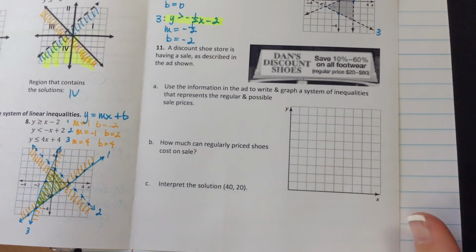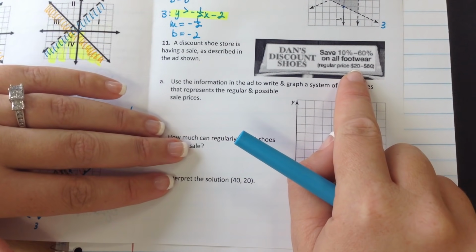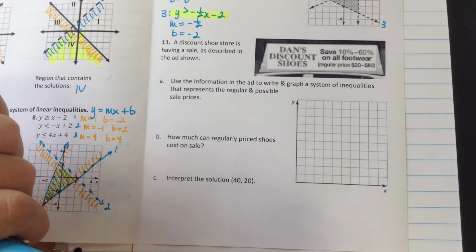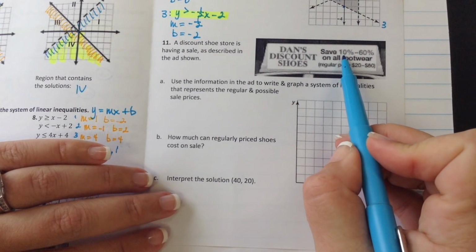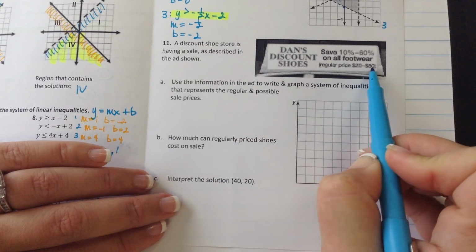All right, working on number 11. This is our word problem. This says, a discount shoe store is having a sale as described in the ad shown. Dan's Discount Shoes. Save 10% to 60% on all footwear. Regular price $20 to $80.